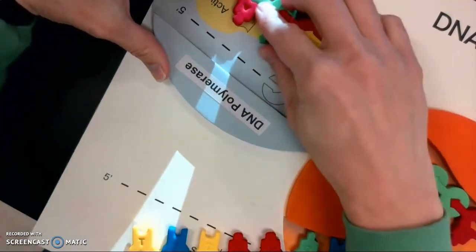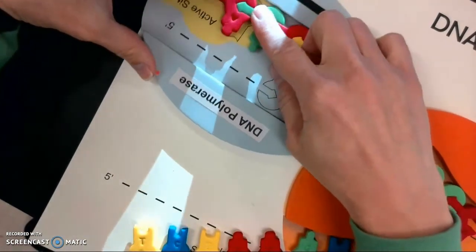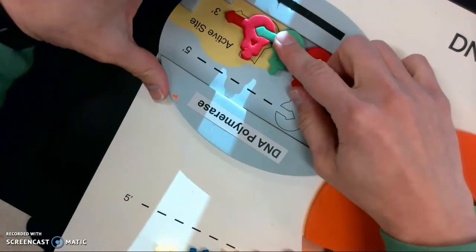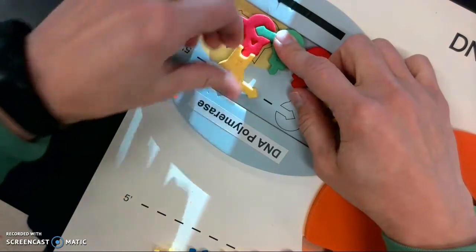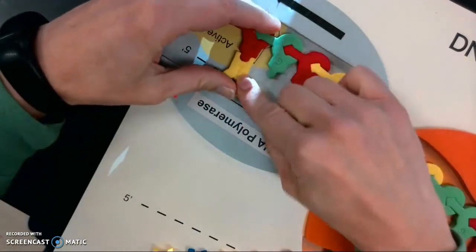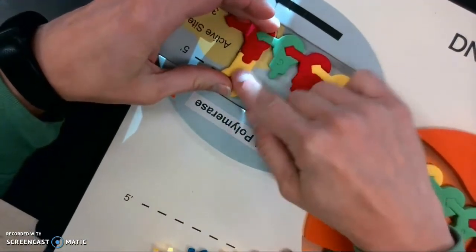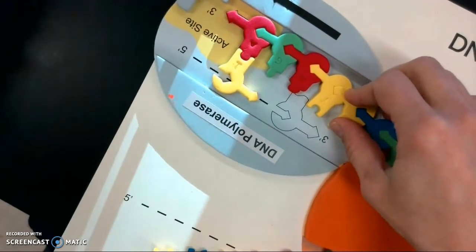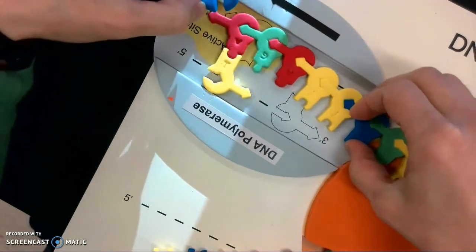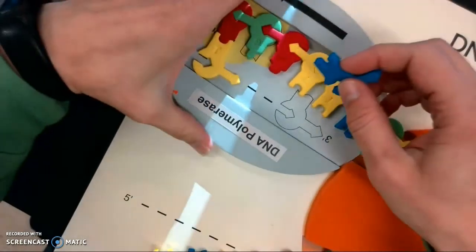Your DNA is going to come up to that active site right here. Okay, and you're going to grab a matching complementary nucleotide to attach to that. And then it's going to move through the next one.